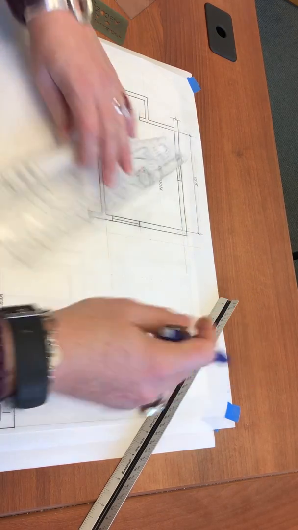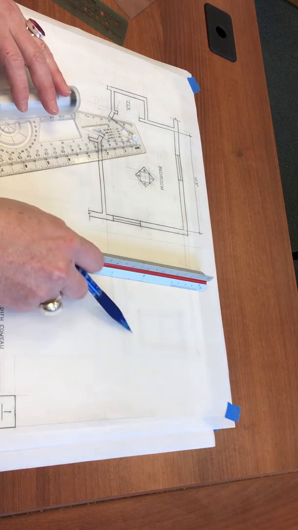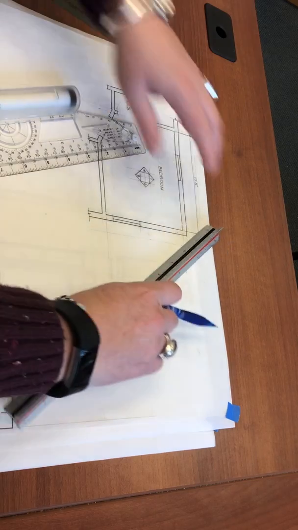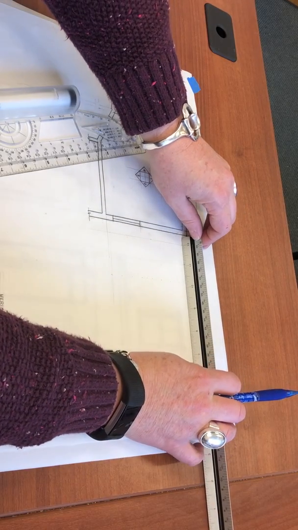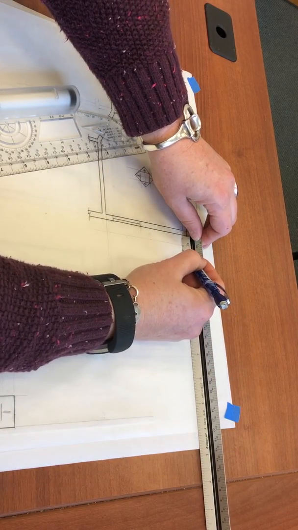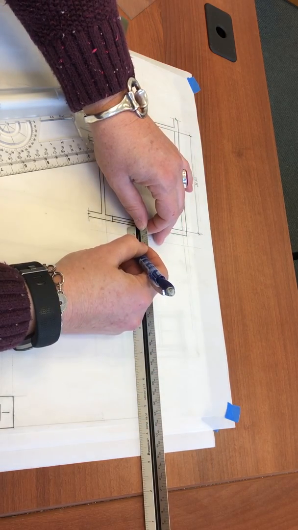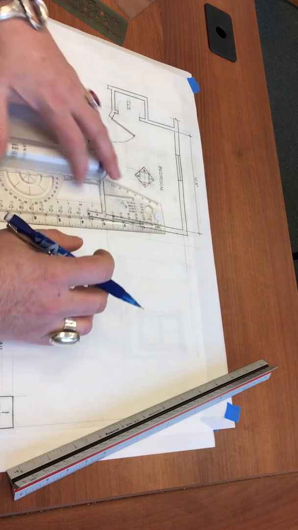Remember to place dimensions that you actually know the dimension of. Since we didn't measure this house or this space from the outside, we don't know what the outside dimensions are. Then we're going to place another construction line for a dimension line 1/4 of an inch away from the first dimension line.